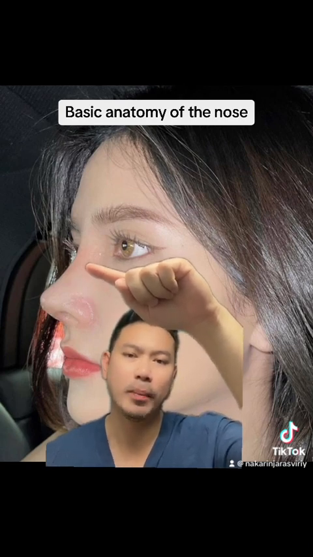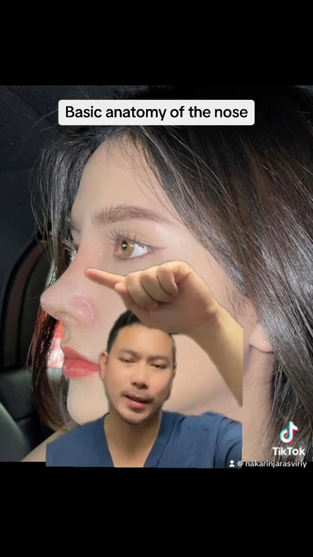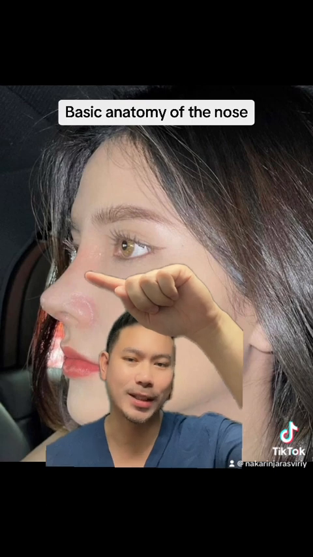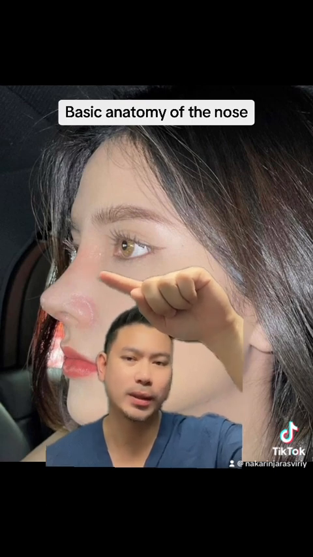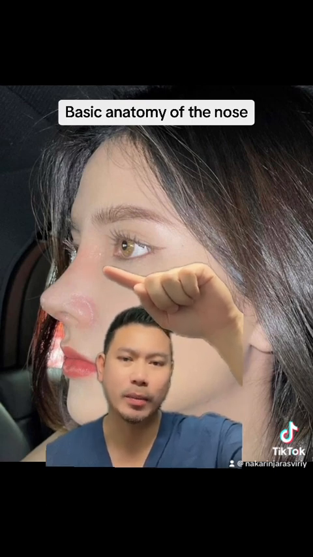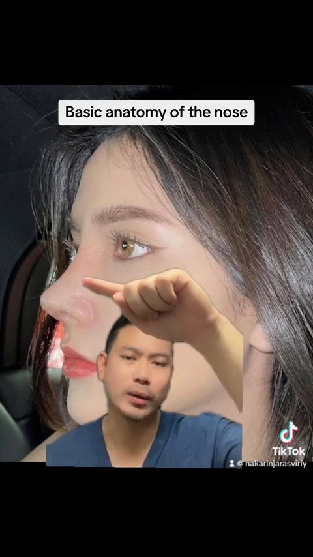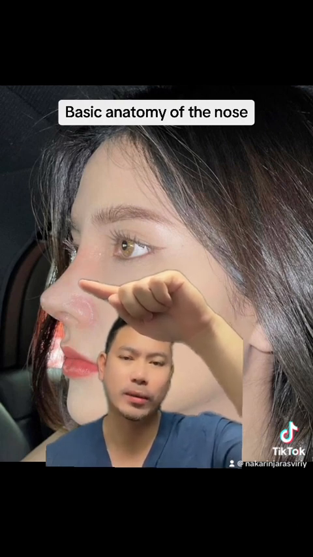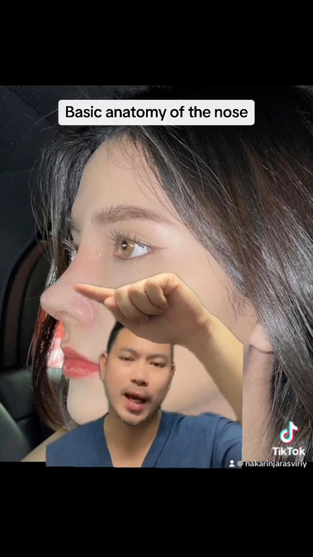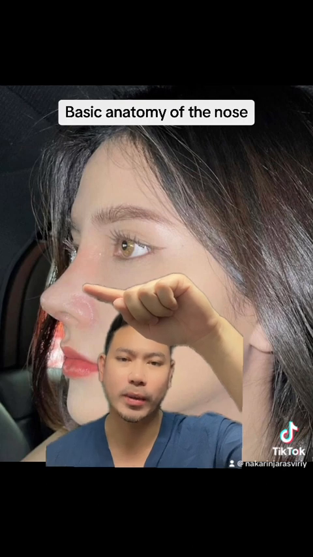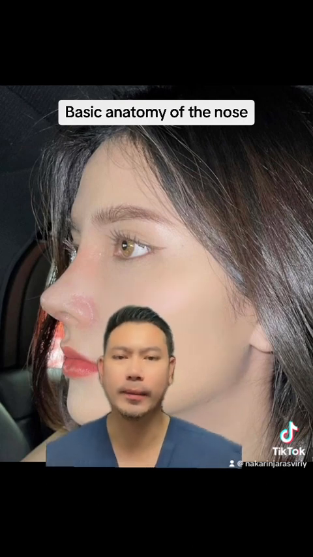On the top of the dorsum here, inside is the bony part, which is the nasal bone, and more lateral, which is around this part, is going to be the maxilla bone. For this one, it's not a bone, it's the upper lateral cartilage on both sides, and in the middle is going to be your nasal septum.